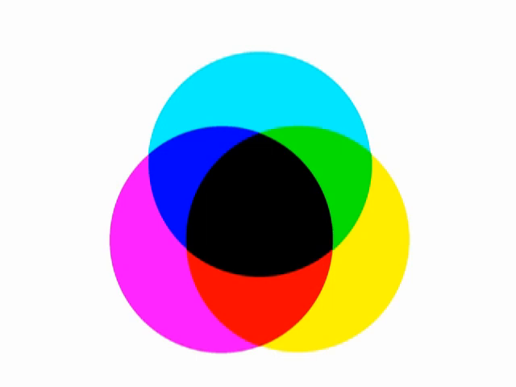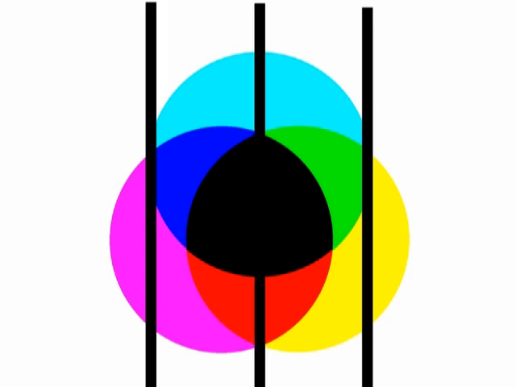CMYK is the colour system used in the printing industry. It uses 4 colours of ink printed on white paper. C is for cyan, a kind of blue. M is magenta and Y is yellow. It's no coincidence that the primary colours in the CMYK system are the secondary colours of the RGB system. The fourth value K is for black ink.